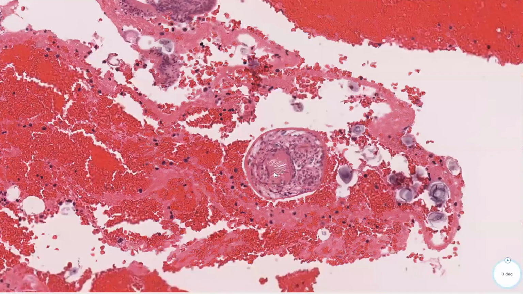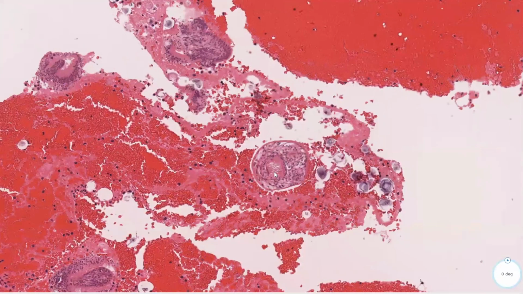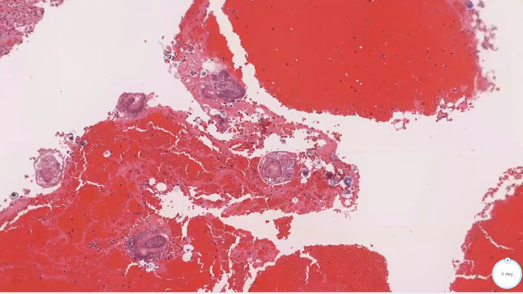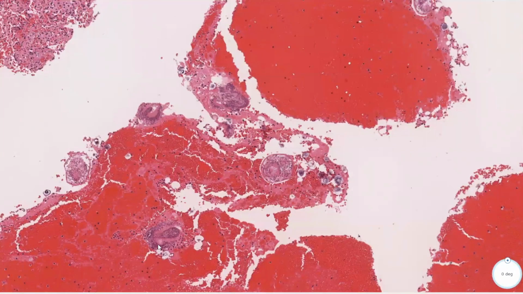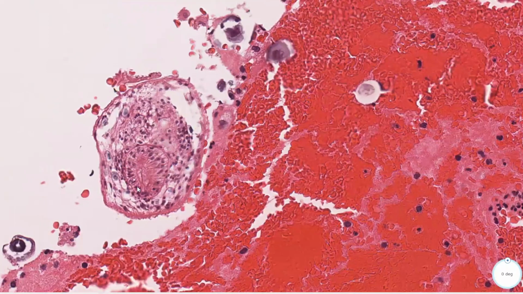These will form these cystic structures in the lung, liver, and they can occur in the brain, and then they'll form these protoscolices. And the way that the infection cycle continues, if this tissue were to be ingested by a wolf or a dog, they could then reform the full adult worm and continue the life cycle.